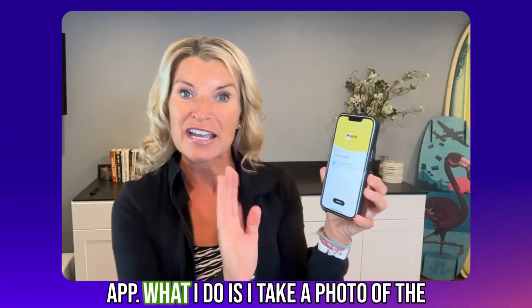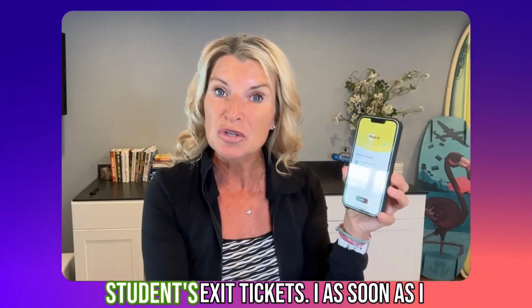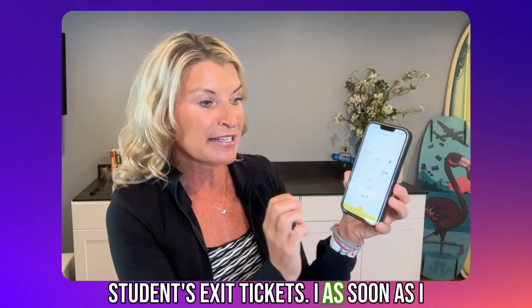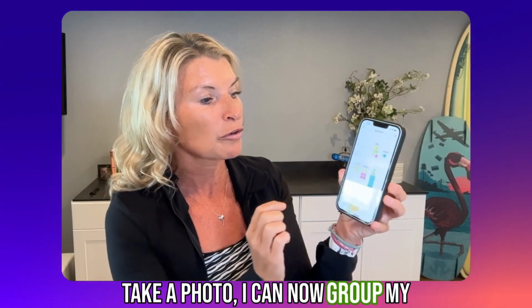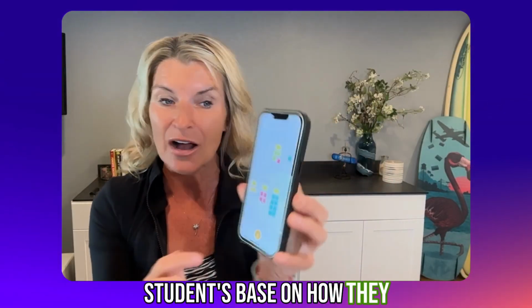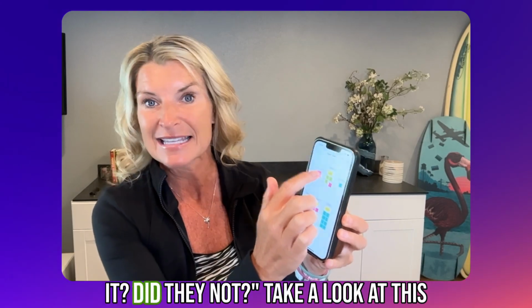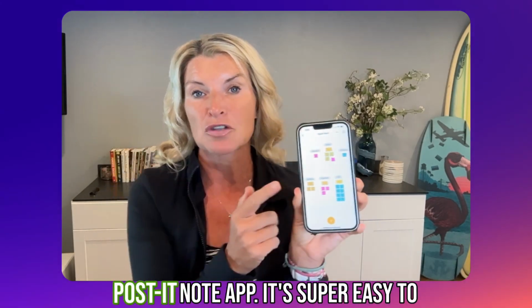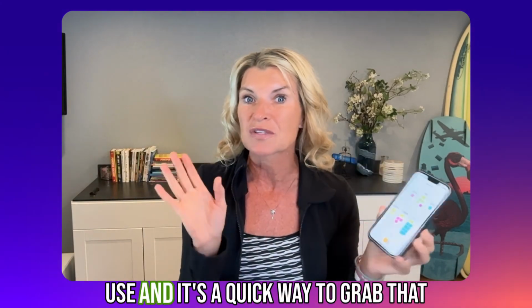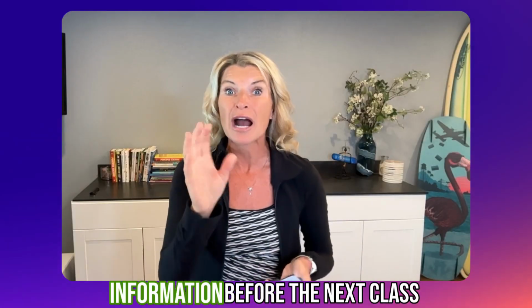What I do is I take a photo of the students' exit tickets. As soon as I take a photo, I can now group my students based on how they answered by just grabbing a Post-it note saying, did they get it? Did they not? Take a look at this Post-it note app. It's super easy to use and it's a quick way to grab that information before the next class comes in.